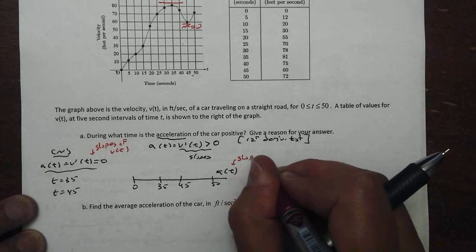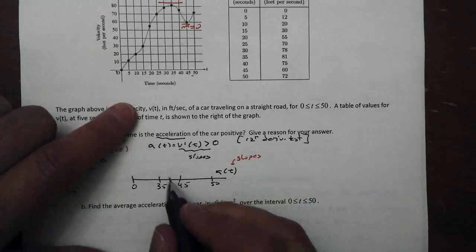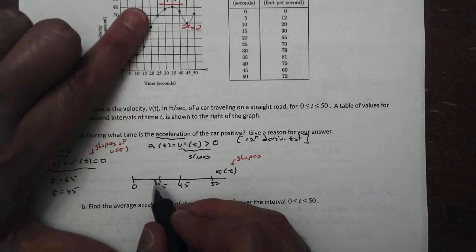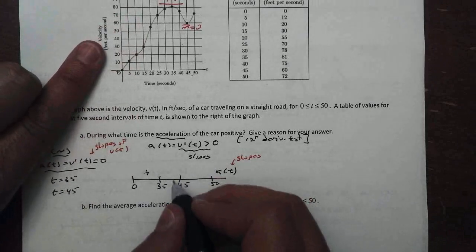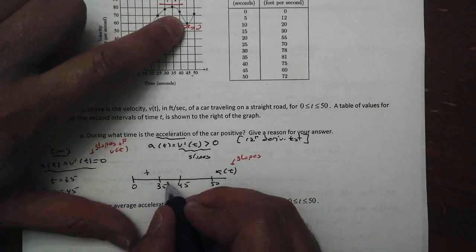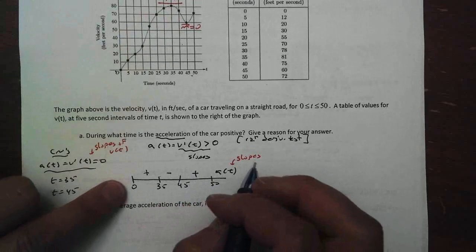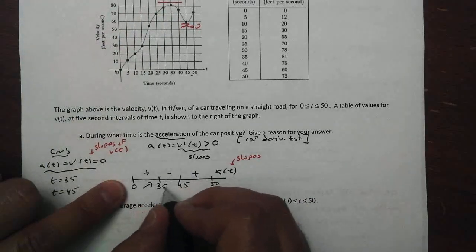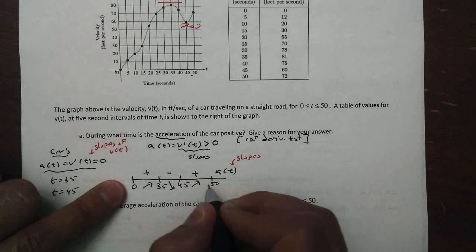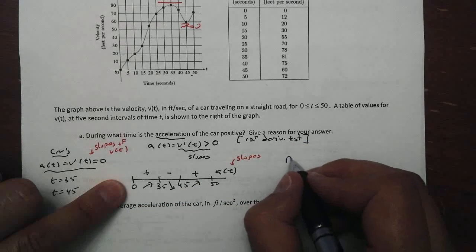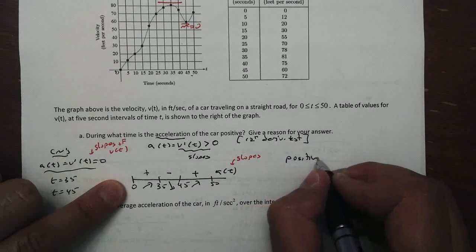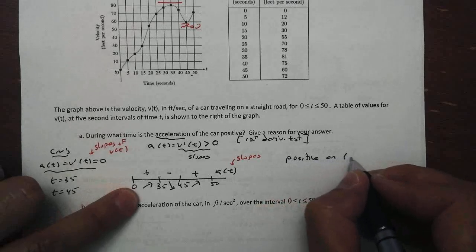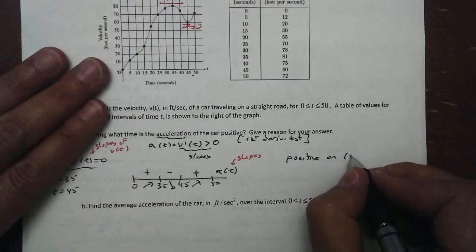Looking at the slopes of the velocity, between 0 and 35, the slope is positive. It's going up. Between 35 and 45, negative, and then positive. So acceleration is positive, negative, positive. So if I want to find out where the acceleration is positive, I can get it on the following domains from the sign chart.